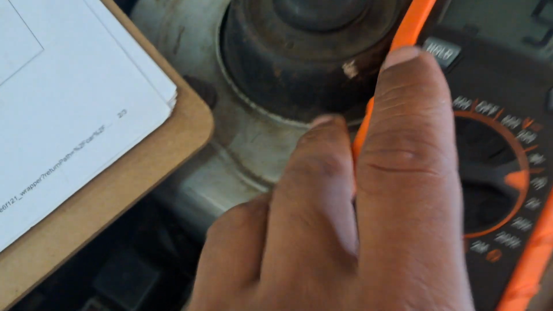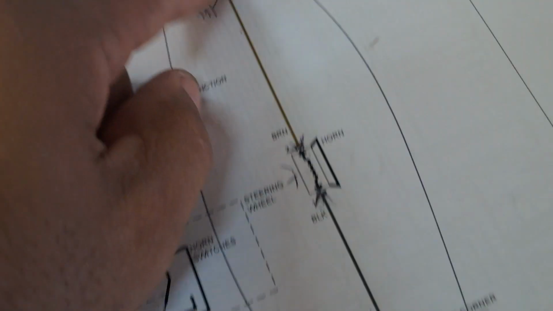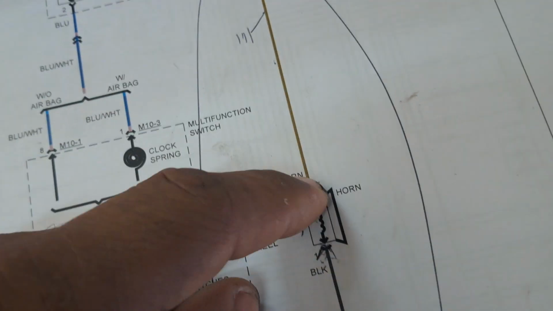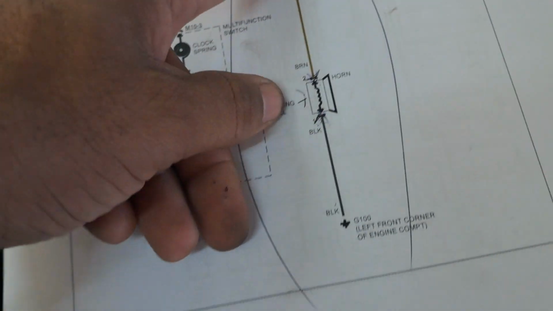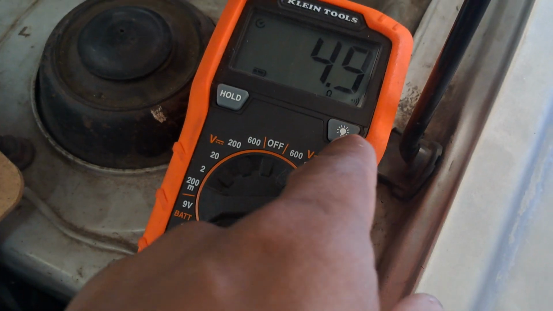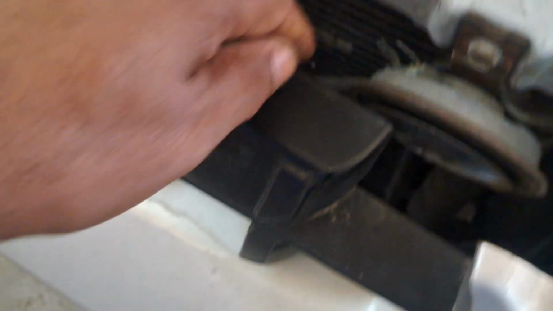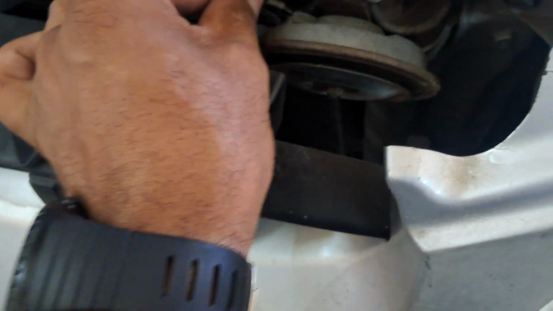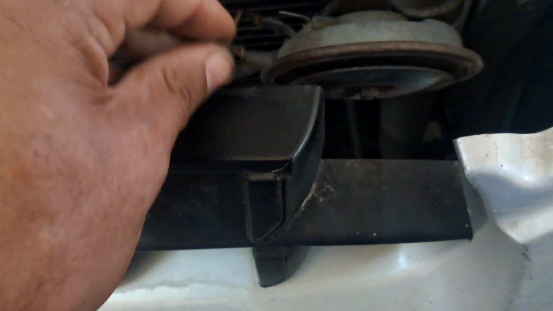The multimeter should not be beeping, because if this wire is not connected to a ground source or the body of the vehicle some way somehow, the multimeter should not be beeping. We're having 4 ohms of resistance there. It is beeping, so clearly this wire is shorted out. If I connect back the horn, it is the same process, the same procedure as with the test light.